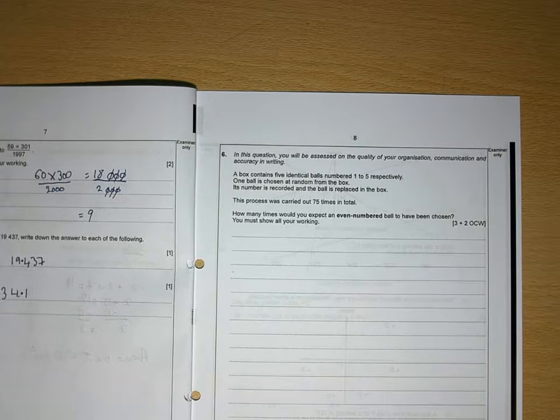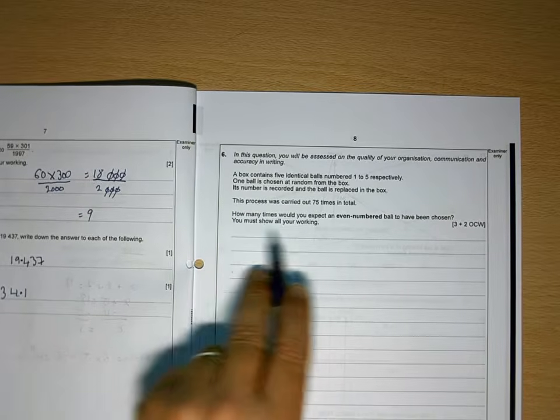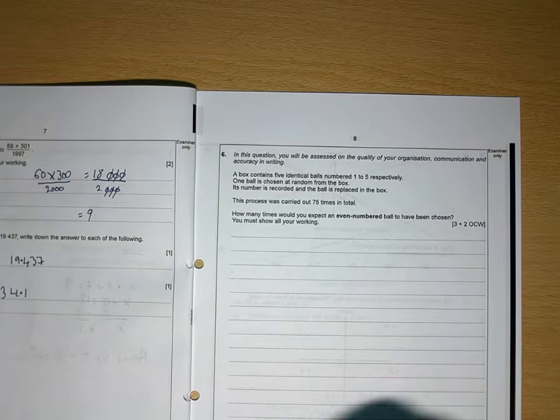A box contains 5 identical balls numbered 1 to 5 respectively. One ball is chosen at random from the box. The number is recorded and the ball is replaced in the box. The process was carried out 75 times in total. How many times would you expect an even ball to have been chosen?